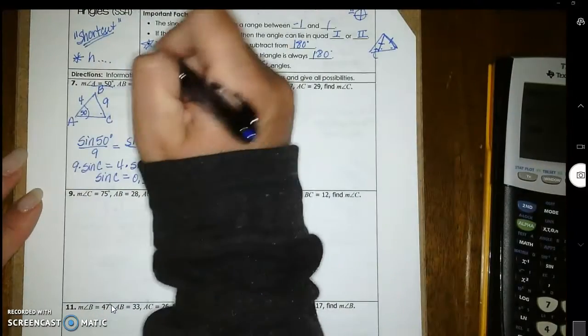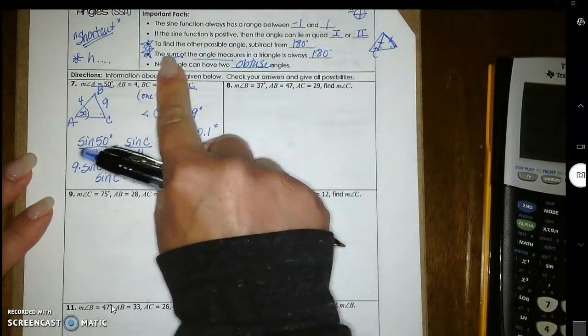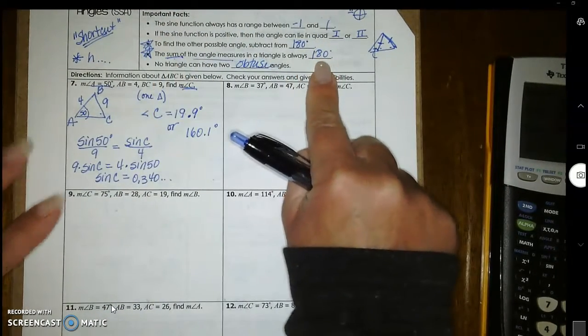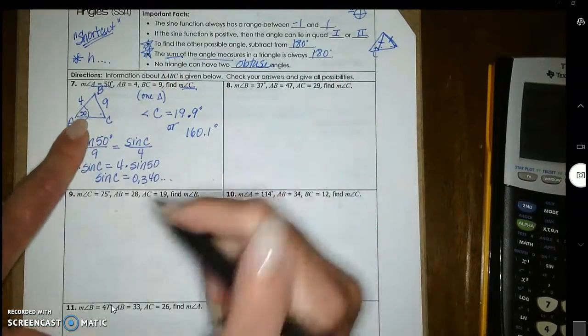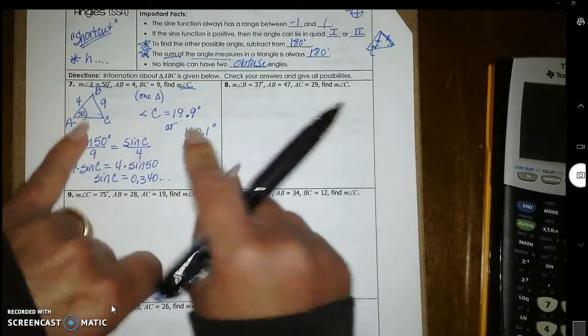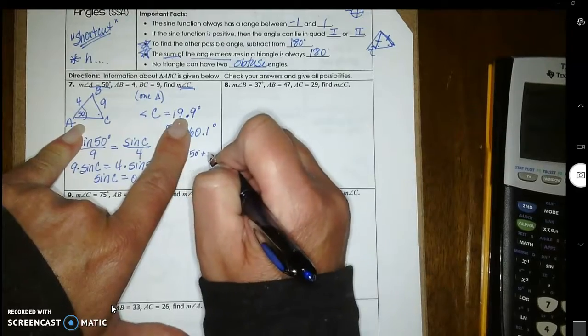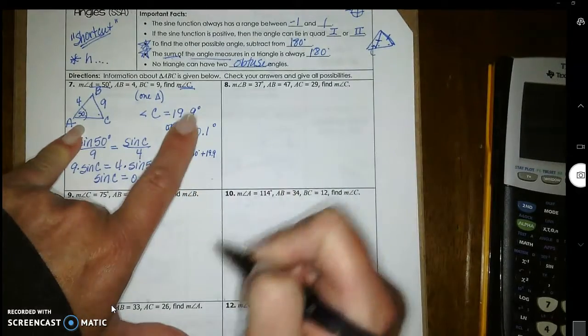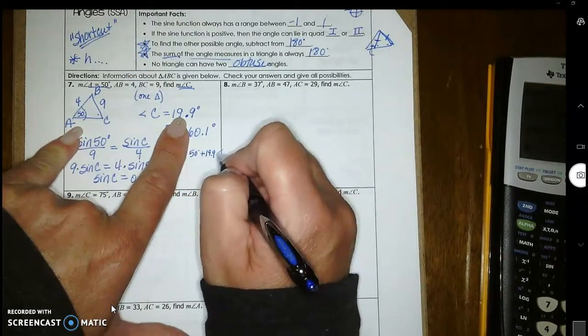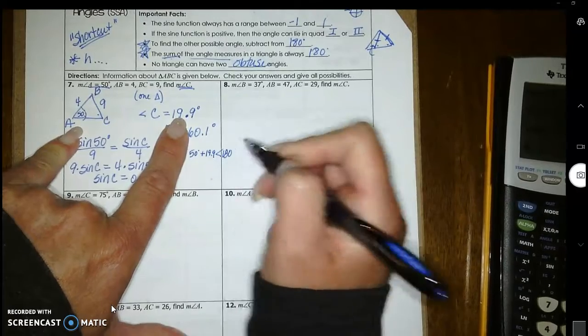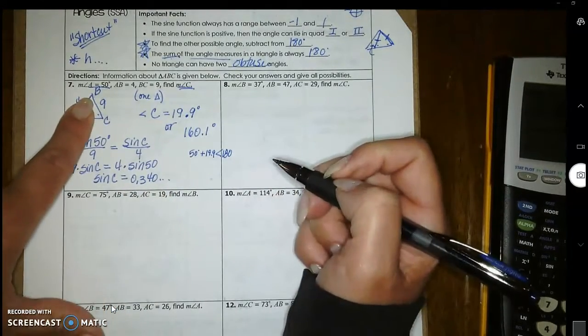The other thing I'm going to do is I'm going to use this idea that the sum of the angles in a triangle is always 180, okay? So I know that if I have a 50 degrees plus my 19.9, I'm going to get an answer that is less than 180 degrees. I have room for an angle up here.